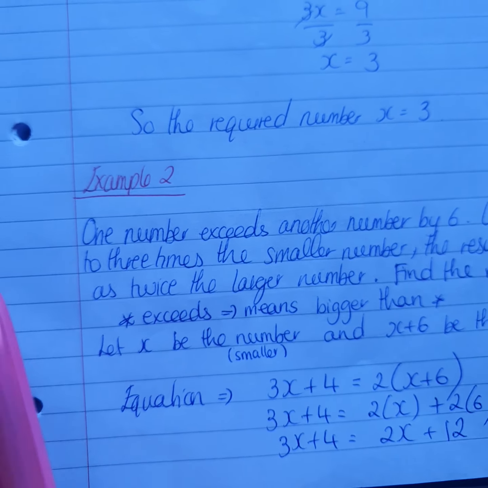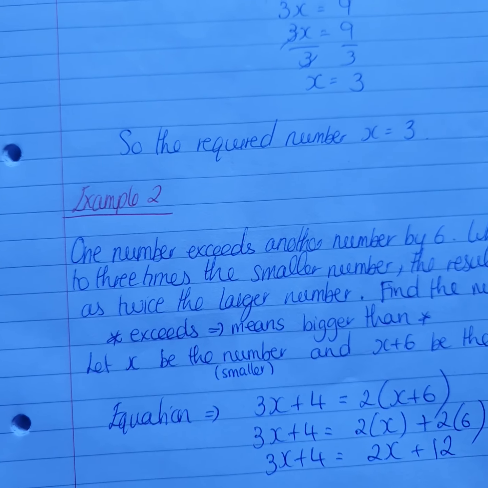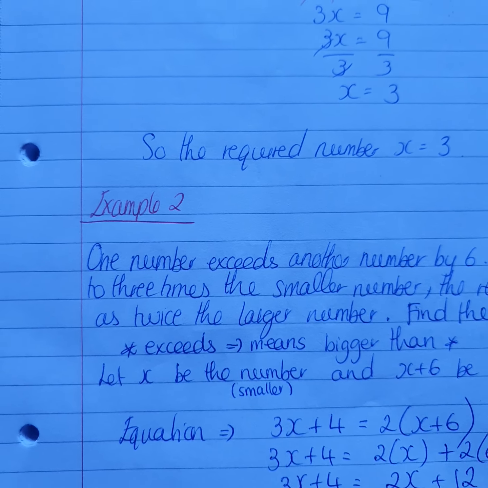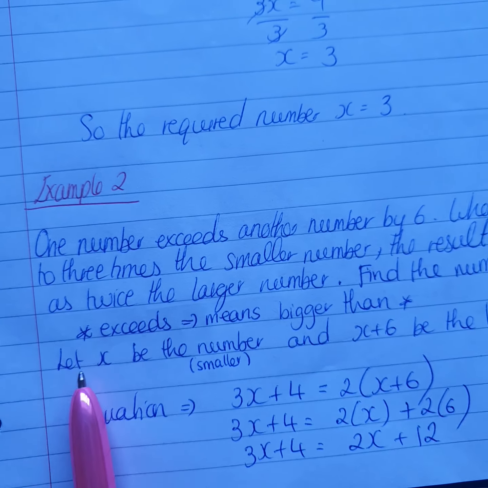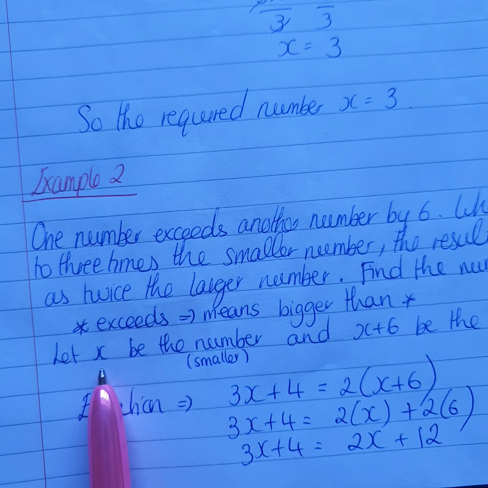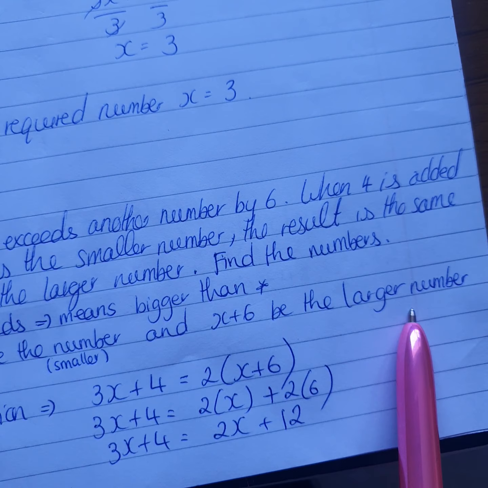Say I said my age was 21, which it's not, and someone's age exceeded mine by 6. That would mean they're 27. So x is the smaller number, and obviously x plus 6 is the larger number.